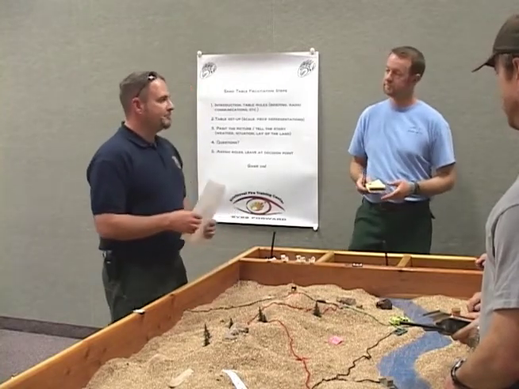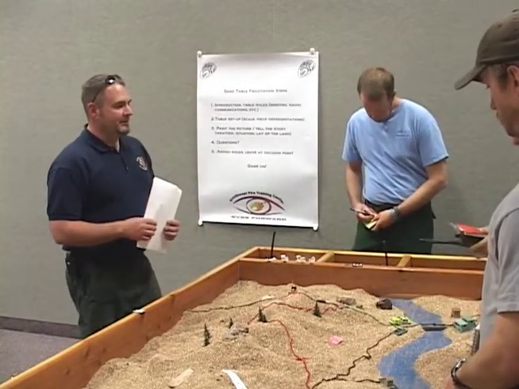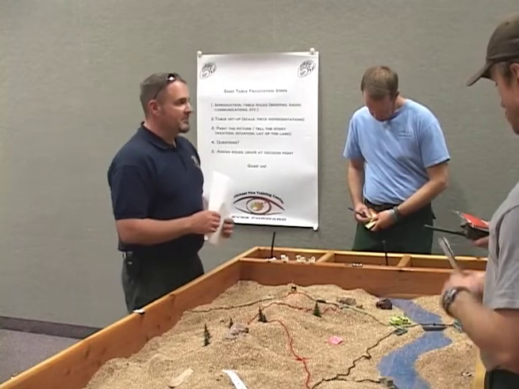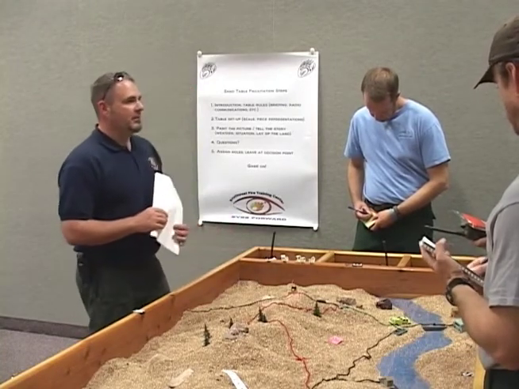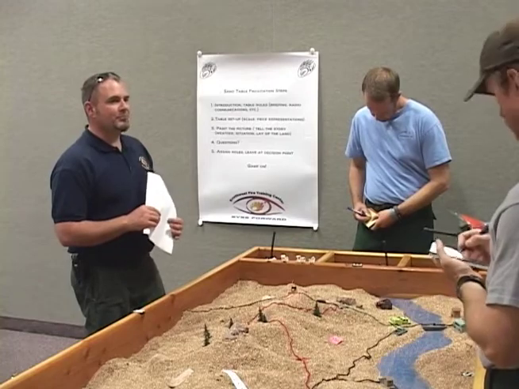Resources assigned to you. You have a Type 4 engine. It's a BLM engine, and their designator is Engine 2.